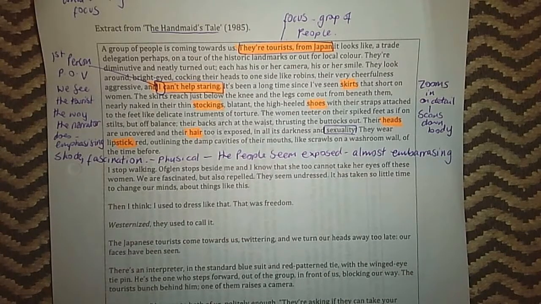Okay, then it says, "I stop walking. Offglen stops beside me, and I know that she cannot take her eyes off these women. We are fascinated, but also repelled. They seem undressed. It has taken so little time to change our minds about things like this." Now, there's this kind of an idea that these women, Offglen and the narrator, used to dress like this, but they certainly don't dress like that anymore.